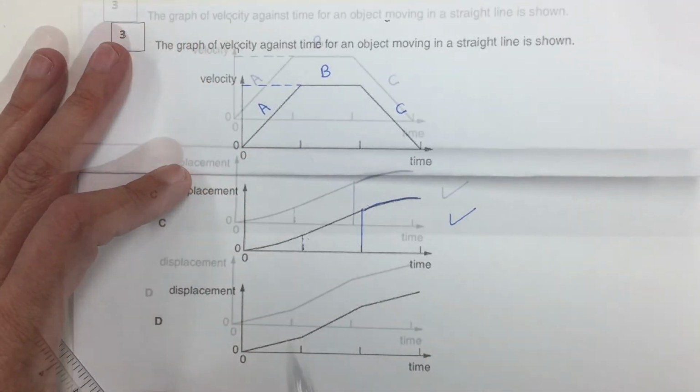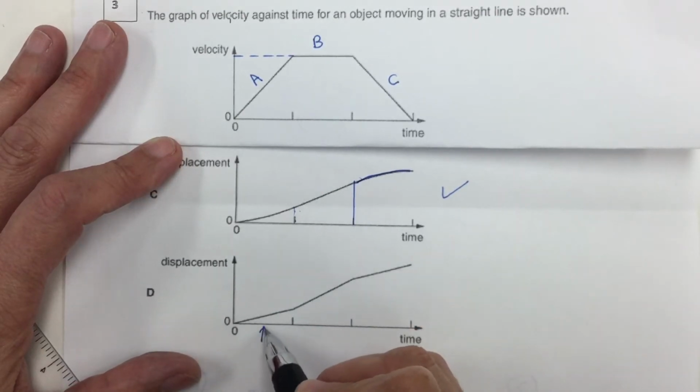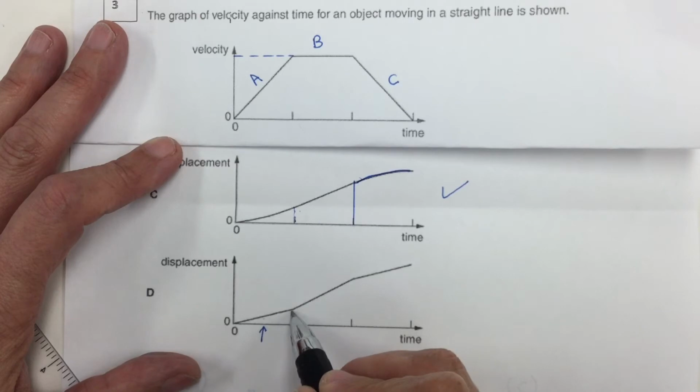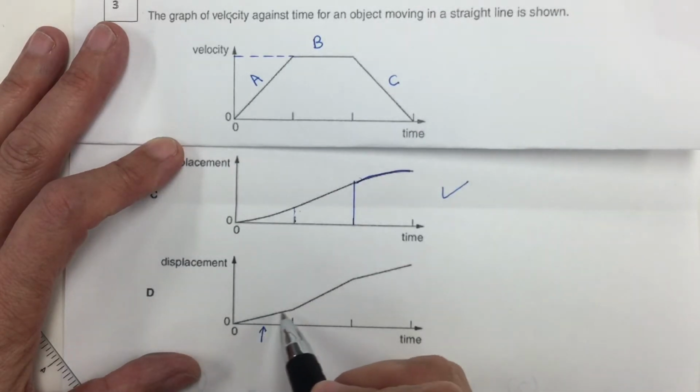In this last one, constant speed is indicated by a straight line, not a curve. So in this graph, the velocity is changing. Here it indicates that it's not at constant speed.